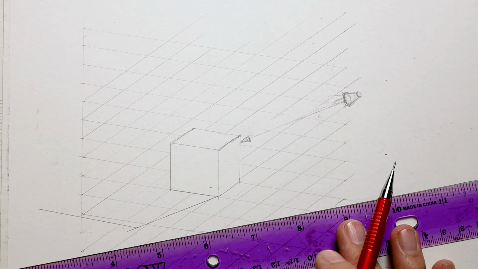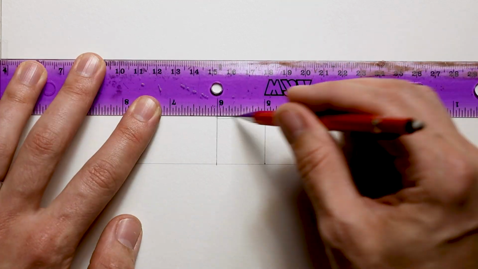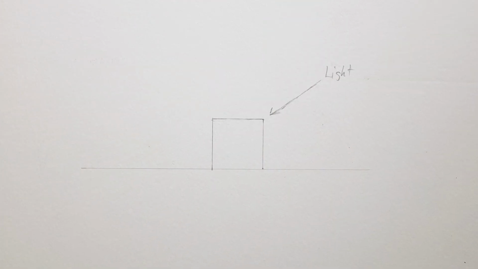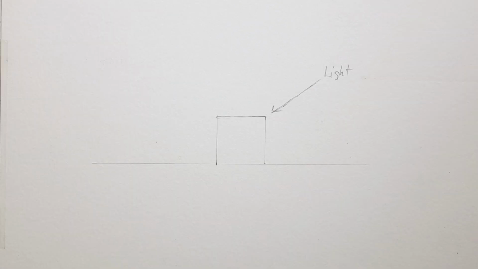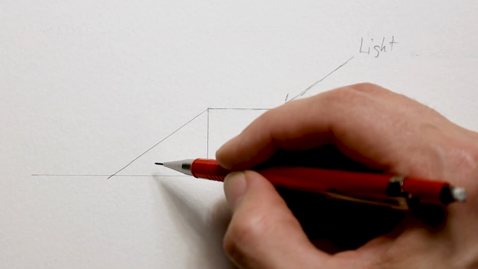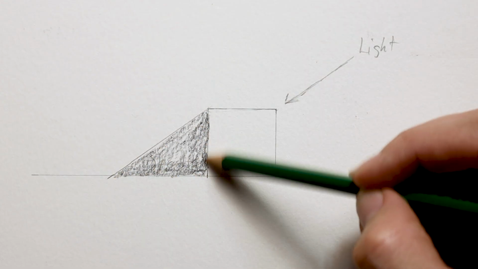To make this easier to see, let's do this from a side view. Draw a line for our floor, then a square, then what direction you want your light coming in from. It doesn't really matter where you put your light source, this process will apply. Our light is on the right side, casting a shadow on the left. Just draw a parallel line from the top edge of the square to the ground. Everything within this section is in the shadow.